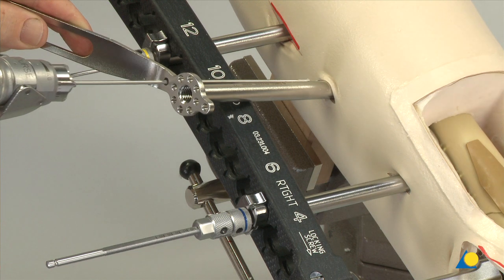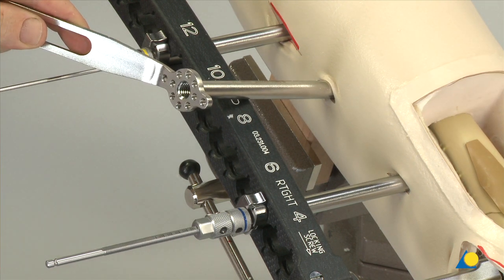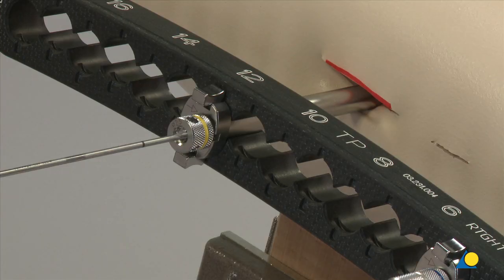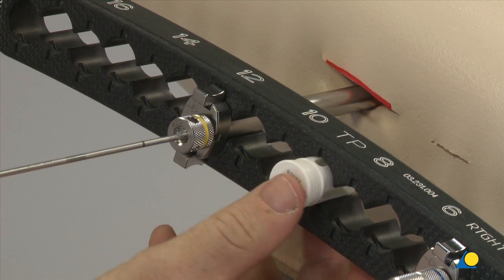Remove the guide wire and the protection sleeve. Mark the screw location in the aiming arm using a stopper.